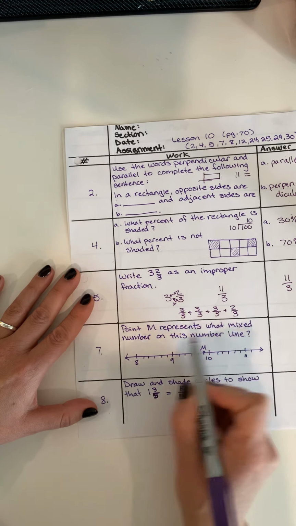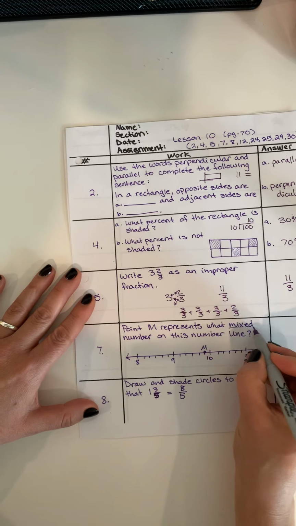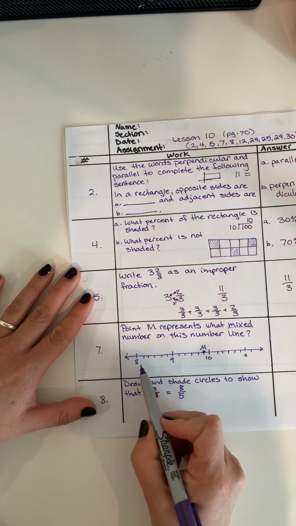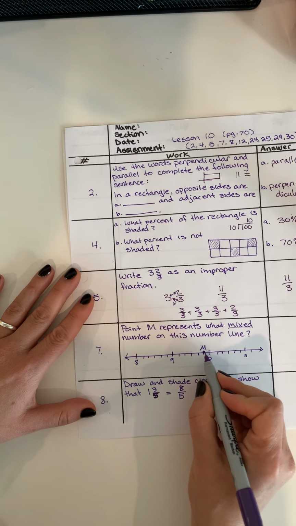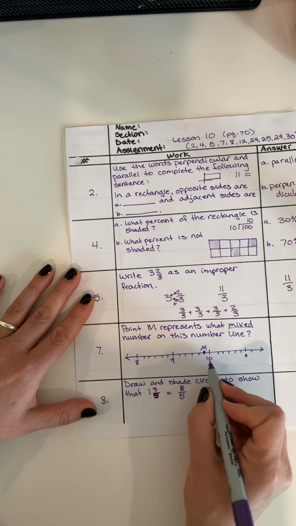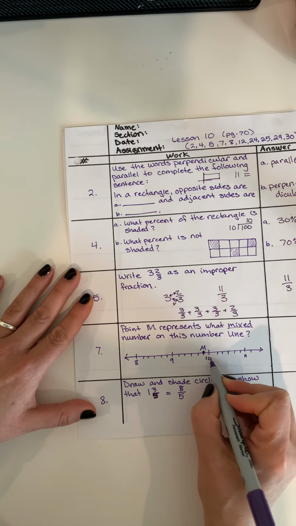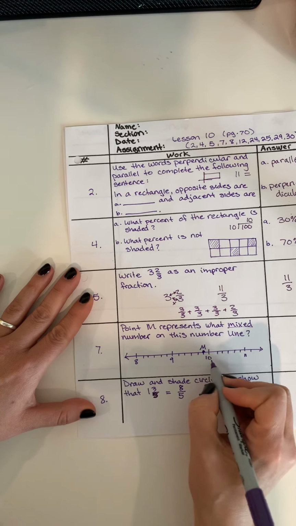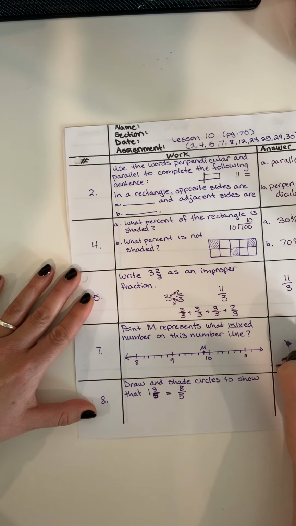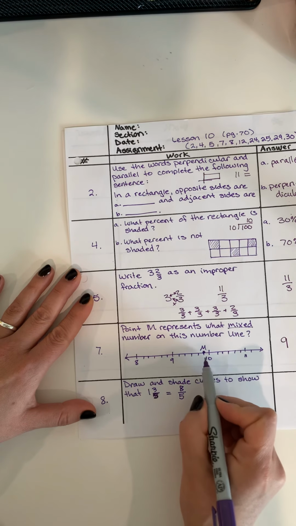Okay, question number 7. Point M represents what mixed number on this number line? Because it's a mixed number, we know that we'll have both a whole number and a fraction. So when we look at our number line, we see our whole numbers, and our point M is between 9 and 10. So we know that we have at least 9 and then a fraction of 10, but we won't go all the way to 10. So 9 is going to be our whole number in our mixed number.